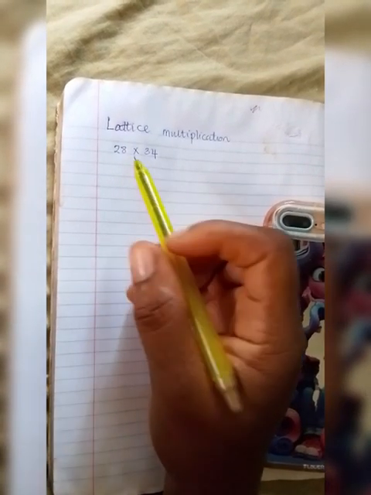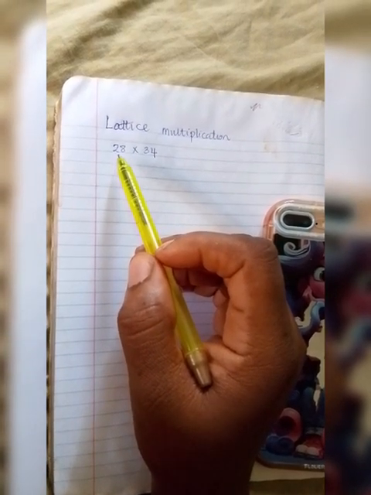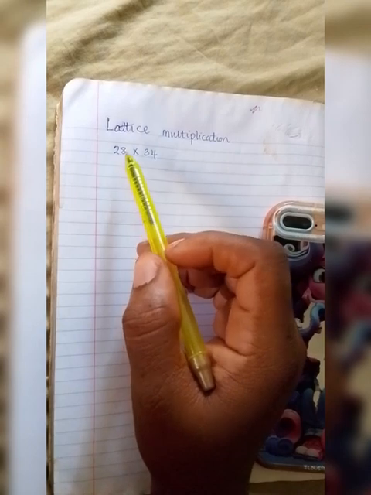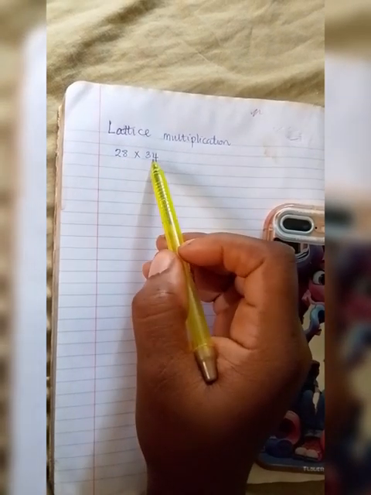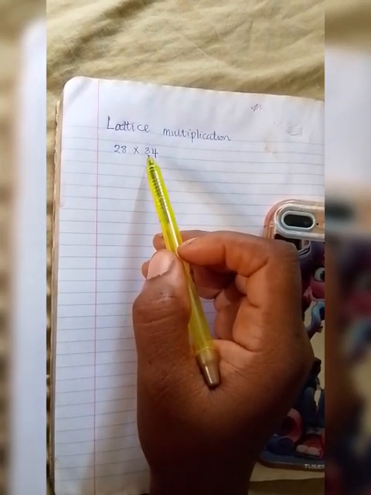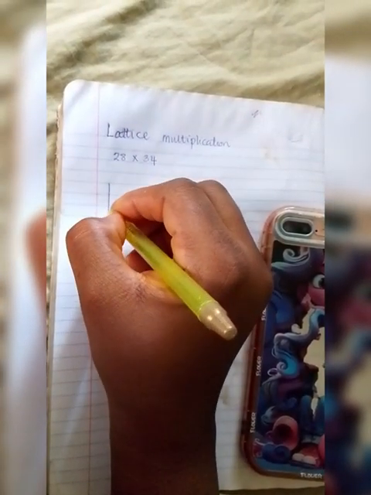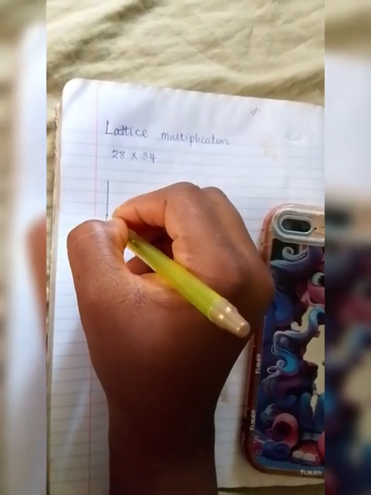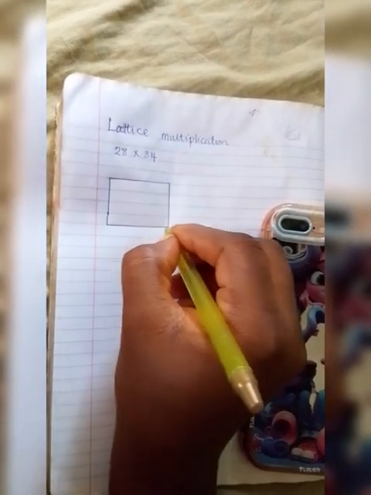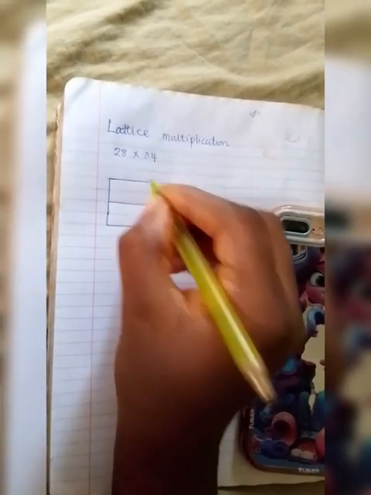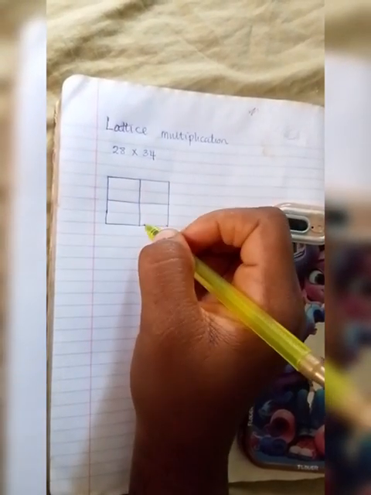Now the first thing is to make a grid. The number of rows and columns in your grid is determined by the number of digits you're multiplying. So we have a two-digit by two-digit multiplication. So we need two rows and two columns. So we need a 2 by 2 grid.